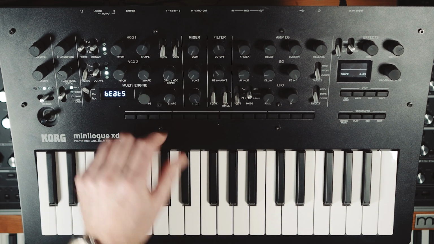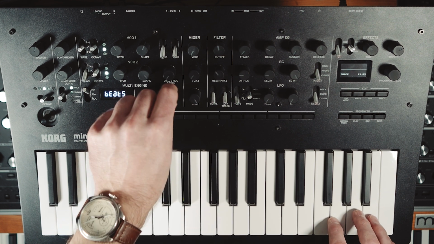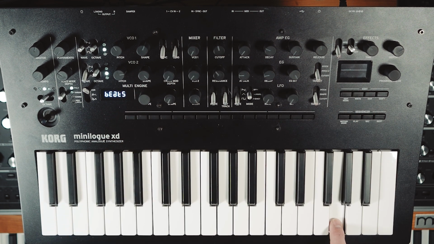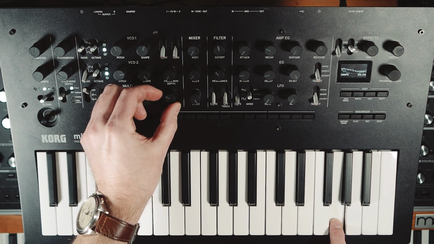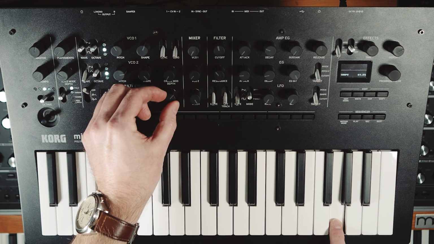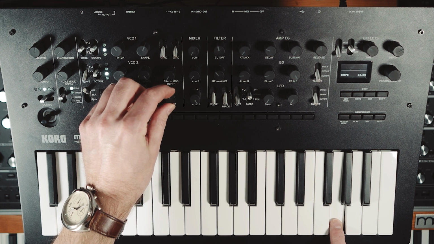There are basically 4 settings. So at its lowest setting, with the shape being 0, this is the slowest. And as I turn it around, as you can hear, each time it doubles in speed.